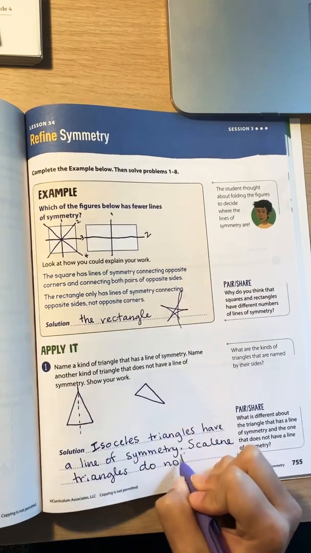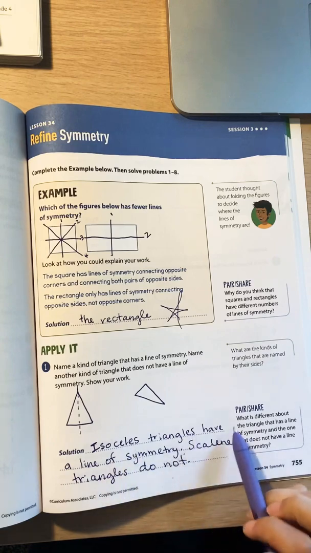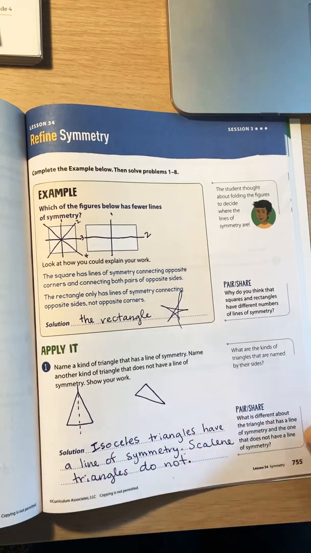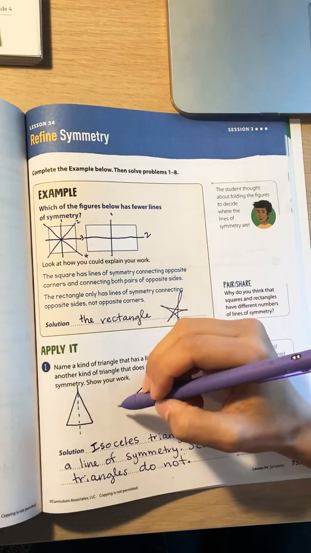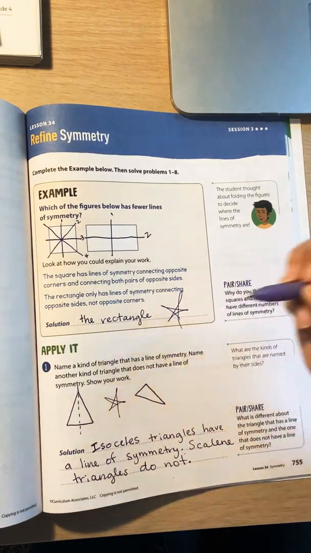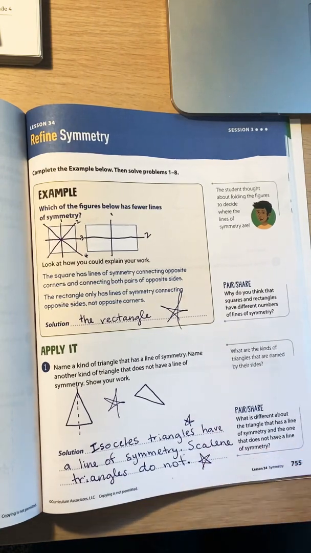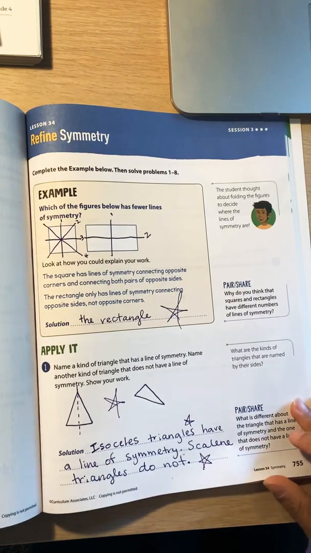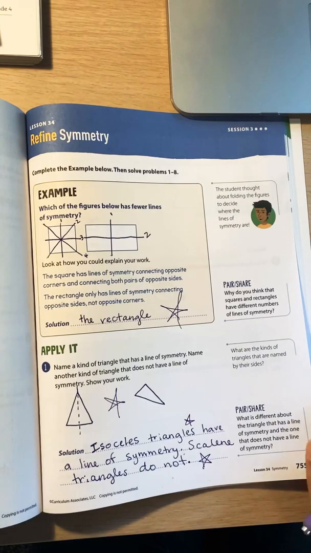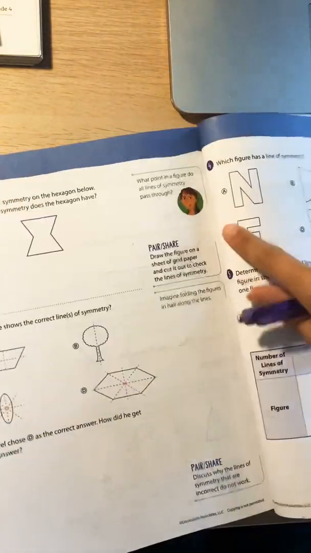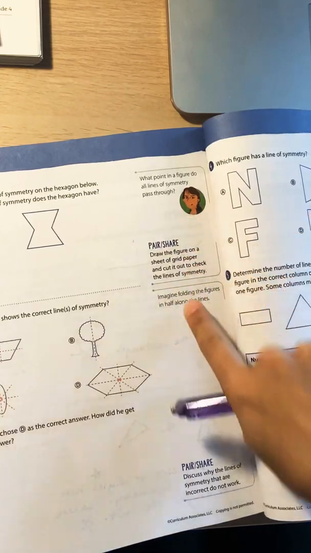Okay, isosceles triangles have a line of symmetry, scalene triangles do not. So 1 star for your drawings, 2 stars for your answers if you said isosceles triangles and scalene triangles. Okay. All right. Next slide. Don't forget that people on the side have helpful hints right here, okay?